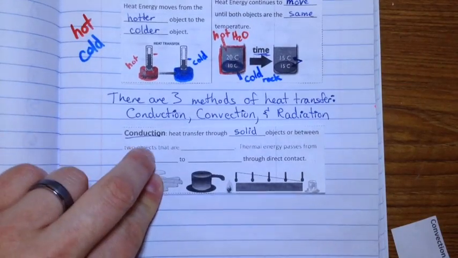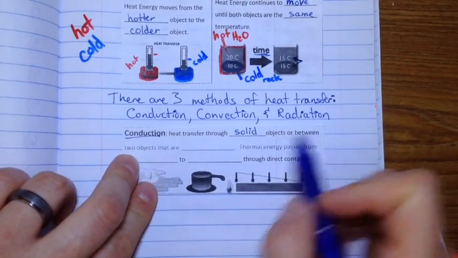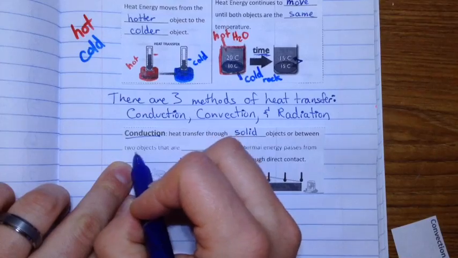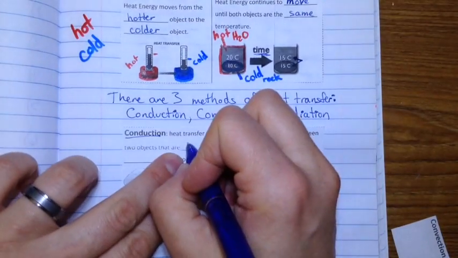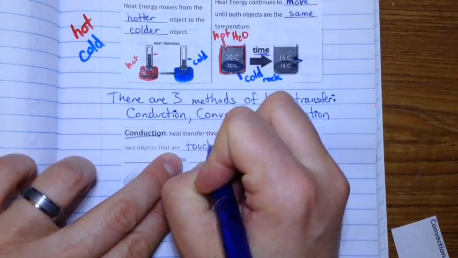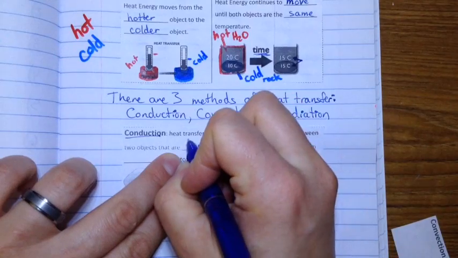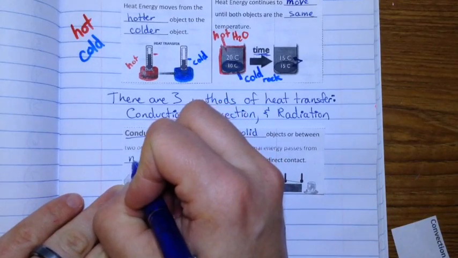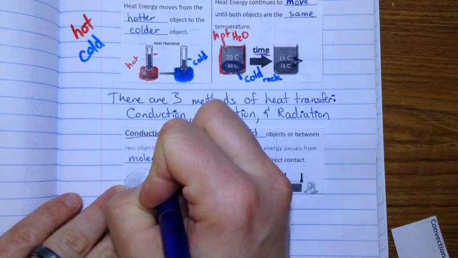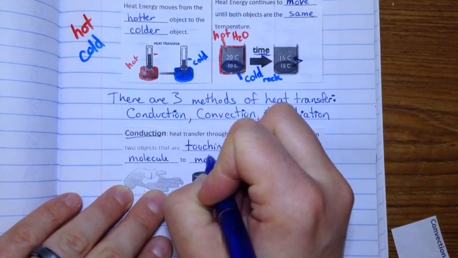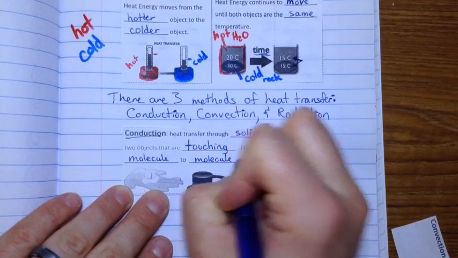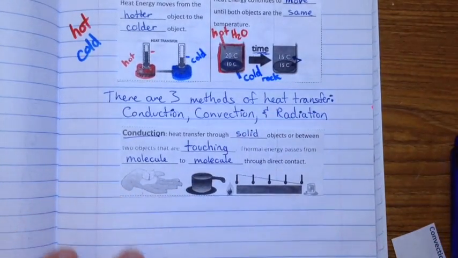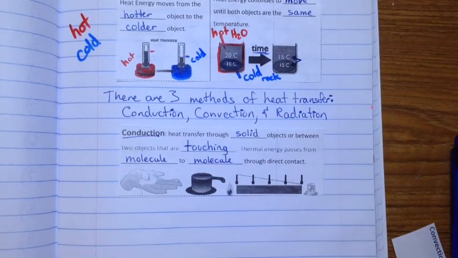Or conduction is the transfer between two objects that are touching. Okay? The thermal energy passes from molecule to molecule. So it passes from molecule to molecule through direct contact.